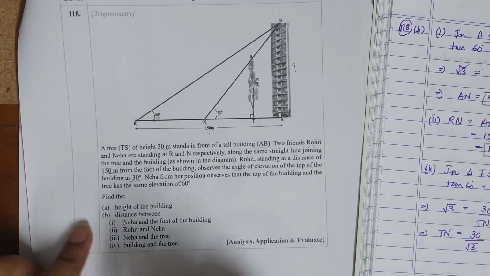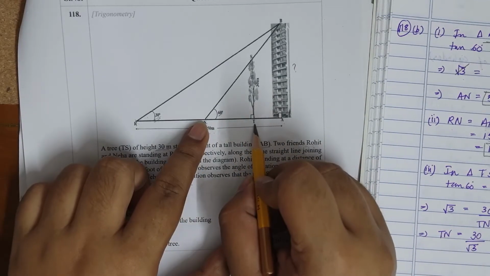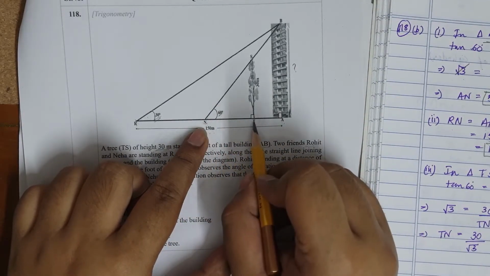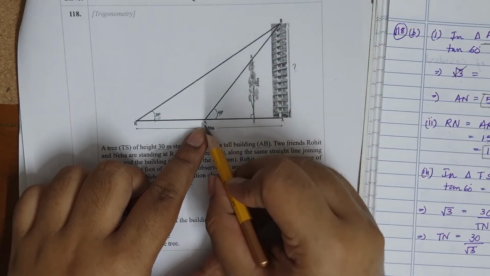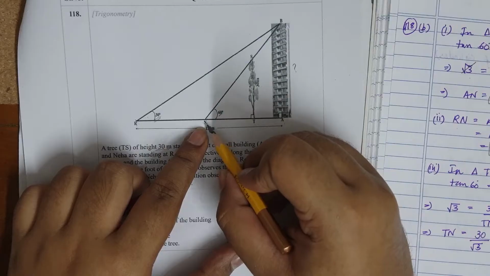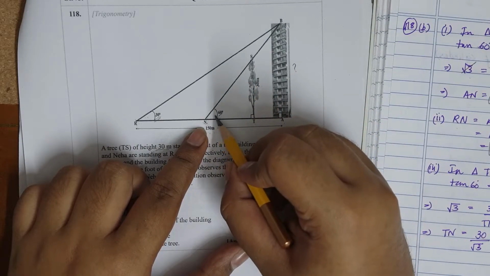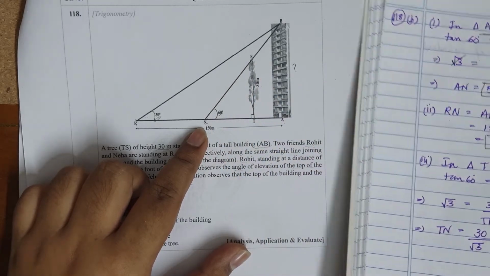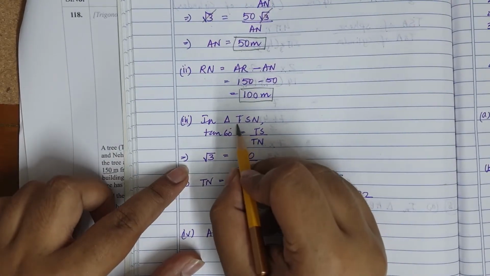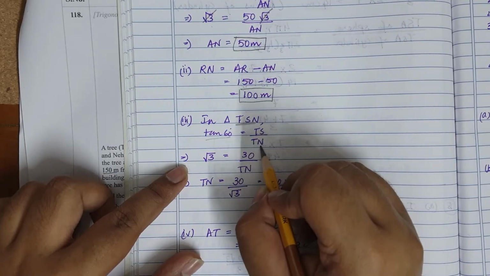Then the question is: find the distance between Neha and the tree. So the distance between Neha and the tree is NT. Now TS is the tree, 30 meter height, and NT is unknown. I can again take triangle NST and apply tan 60 degree, which will be the ratio of ST by NT. So in that triangle, tan 60 degree is the ratio of TS by TN.